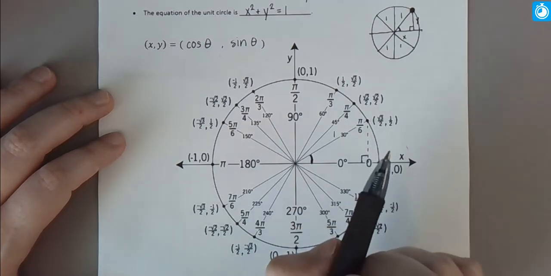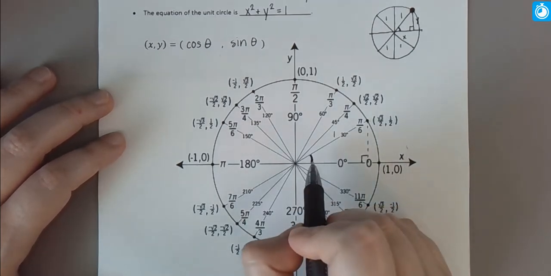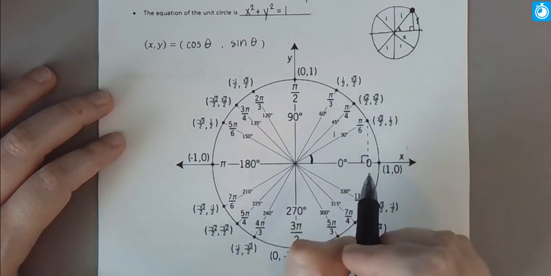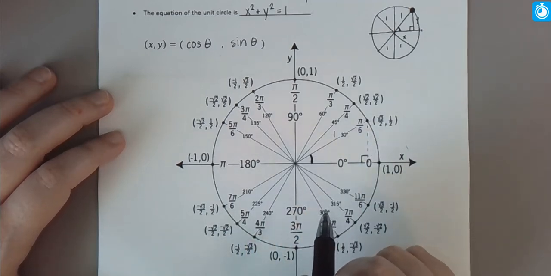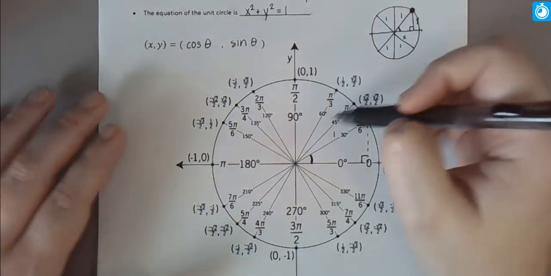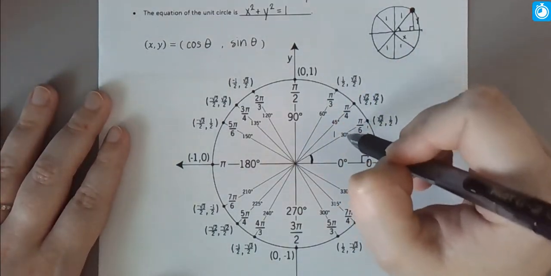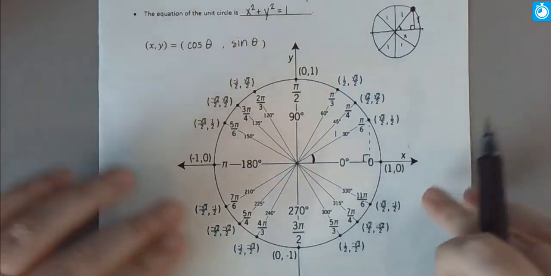Because that's also going to answer the question, why is the sine of 30 degrees 1/2, and why is the cosine √3/2? So let's do a little bit more investigation about that, specifically for these three angles here in the first quadrant: 30 degrees, 45 degrees, and 60 degrees.